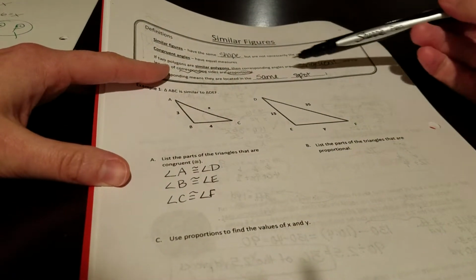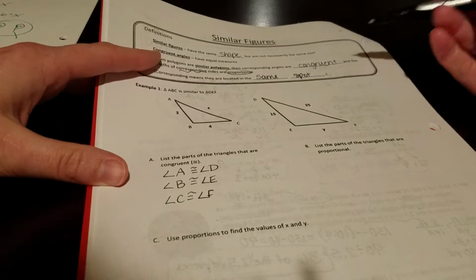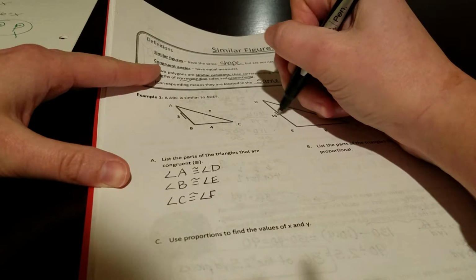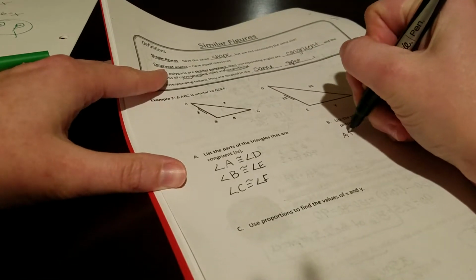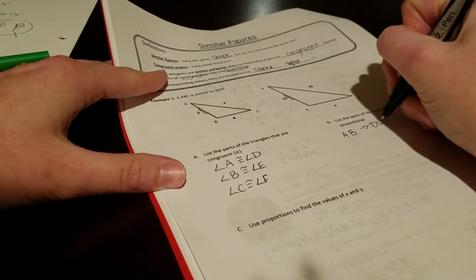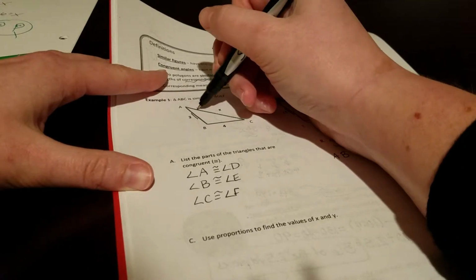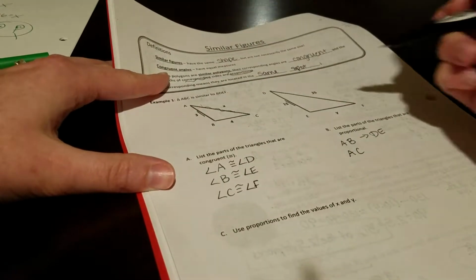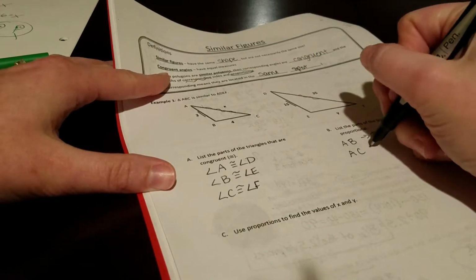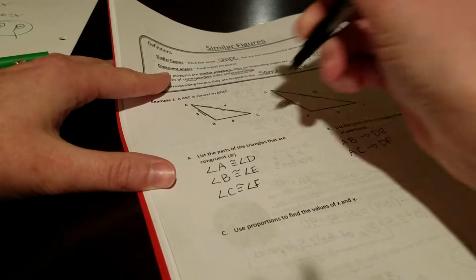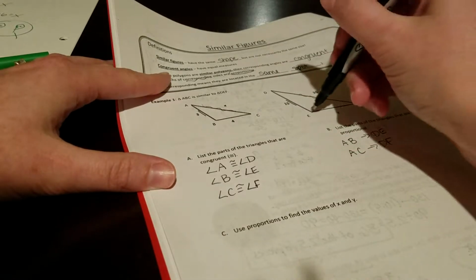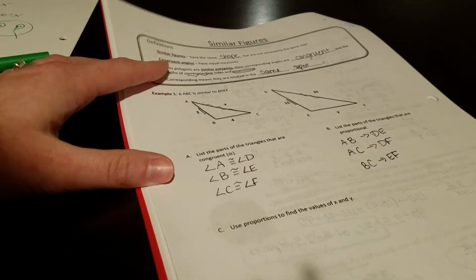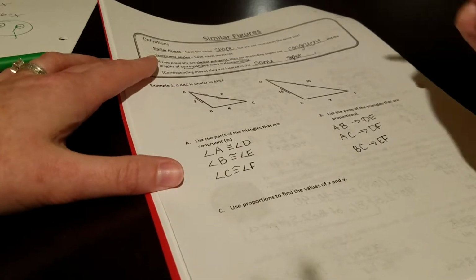The side lengths we set up here in the definitions were proportional. So this side would be proportional to this side. So AB to DE. If we talked about this side, AC, which is represented by X, that would be proportional to this side, DF. And finally, the bottom part, BC, would be proportional to EF. So now we can actually use proportions.